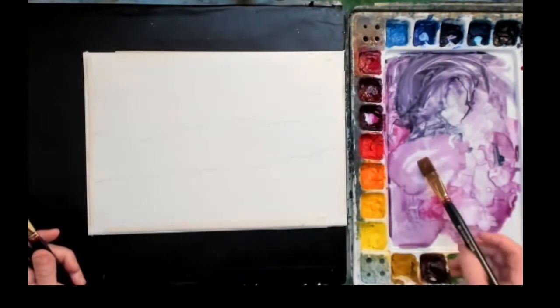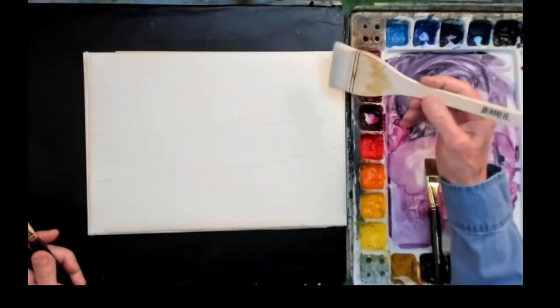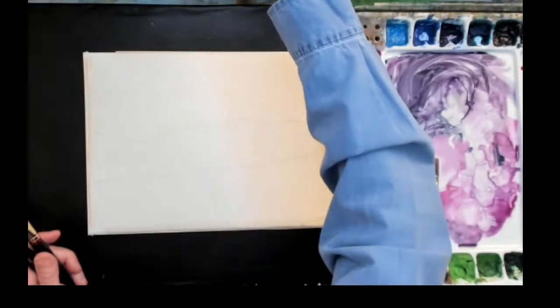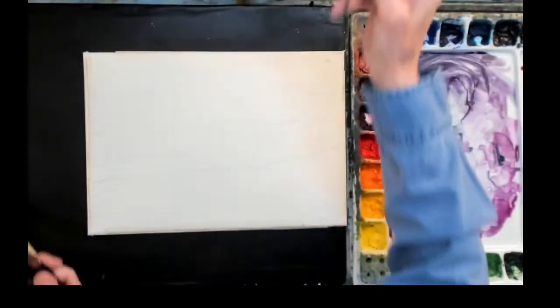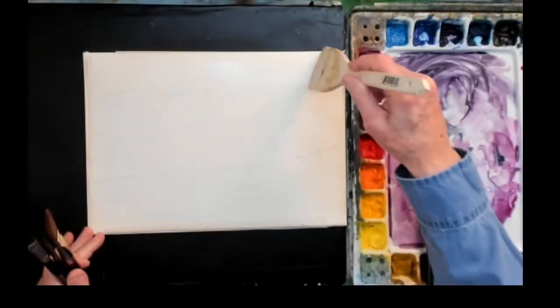That'll make it light. Okay, now before I get started, I'll pick up my large hake brush. This is the large hake, and just put in some water. Put it in clean water. And I'm just going to wet up the sky up here. Just get a little water up here so the paint will flow a little easier.